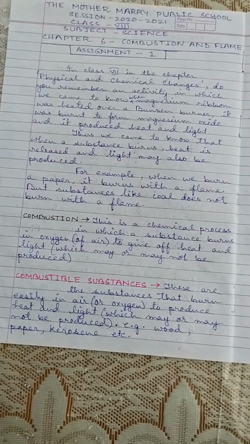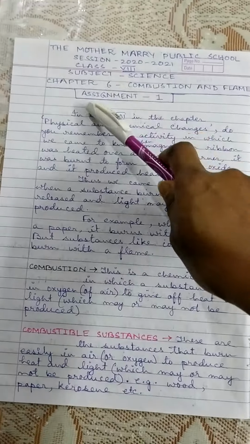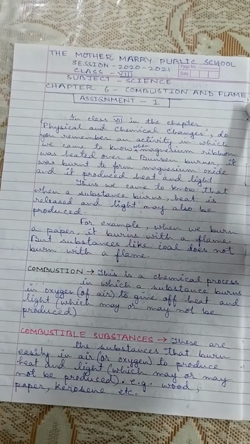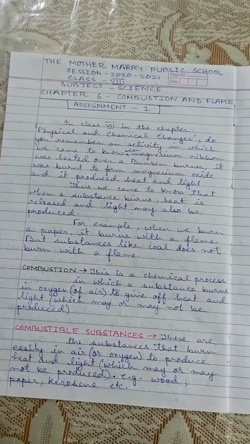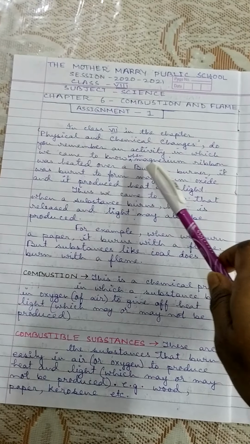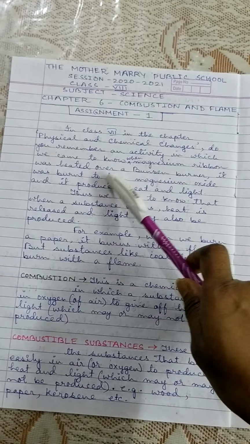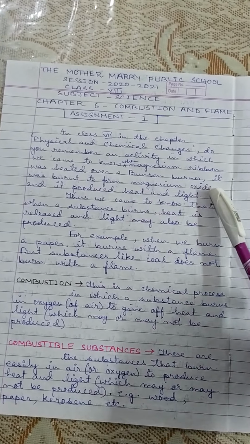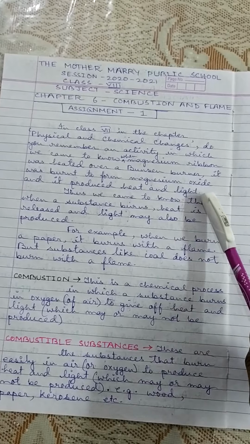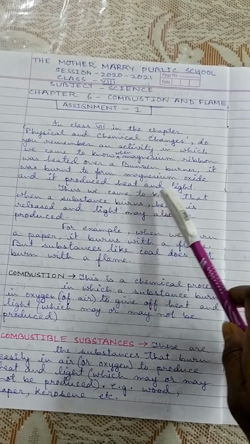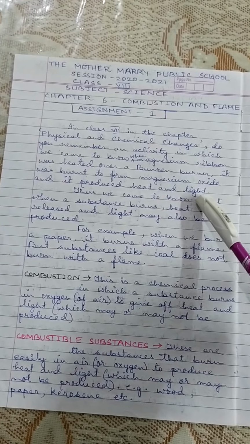Good morning, class 8. Today we are going to start chapter 6, combustion and flame. In class 7, in the chapter on physical and chemical changes, we did an activity in which we came to know that magnesium ribbon, heated over a Bunsen burner, forms magnesium oxide and produces heat and light. Do you remember that experiment?